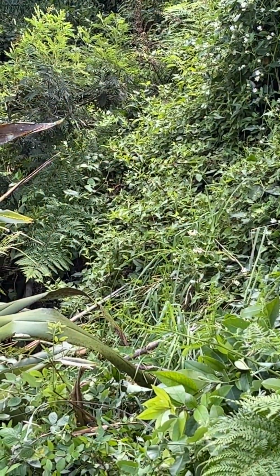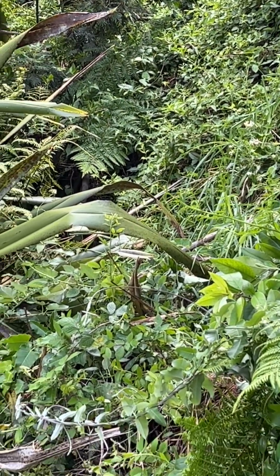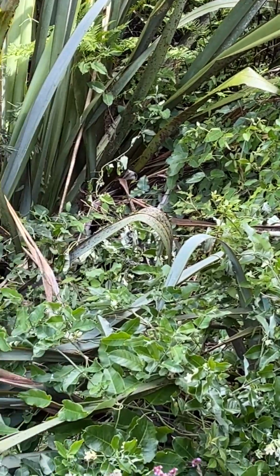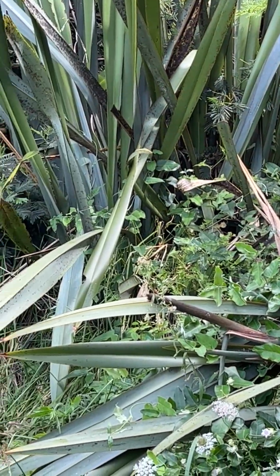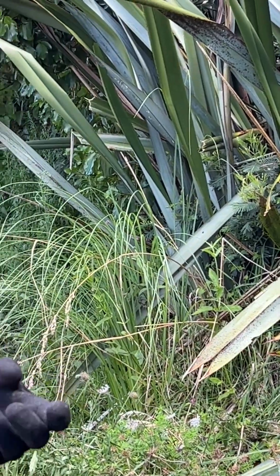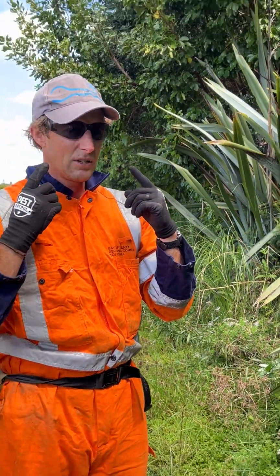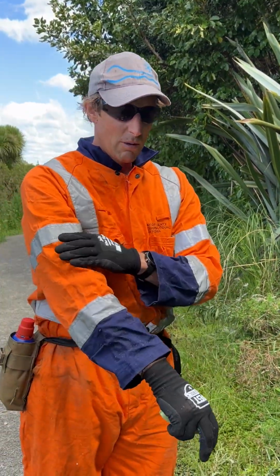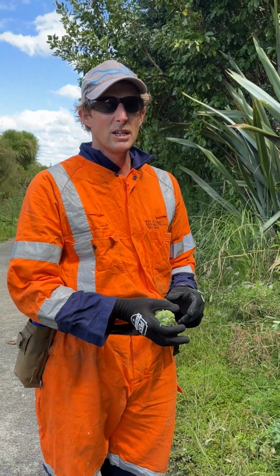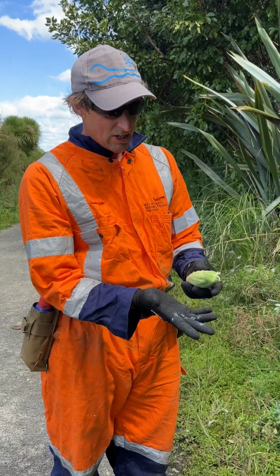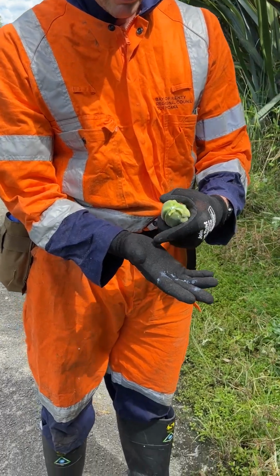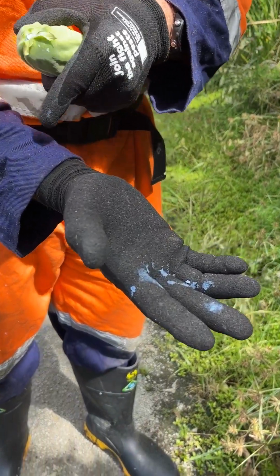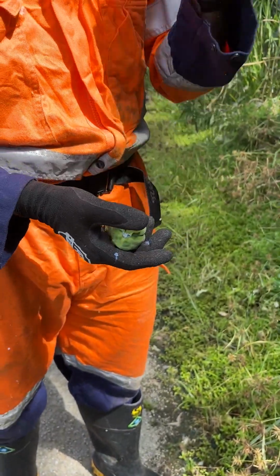And lastly, when you're working with this plant, it has a white milky sap, and that can be a skin irritant. When you're working, you can see I'm wearing gloves, safety glasses and overalls to cover my exposed skin. This milky sap you can see on my gloves here is, for some people, an irritant on the skin, and you wouldn't want to get it in your eyes.